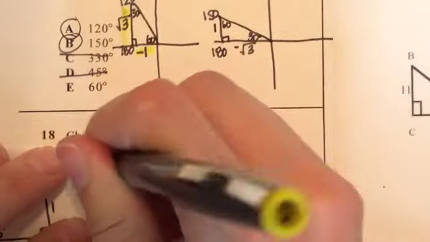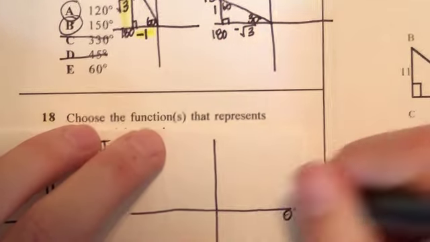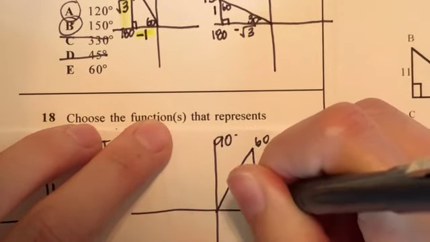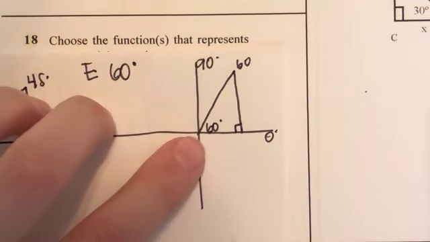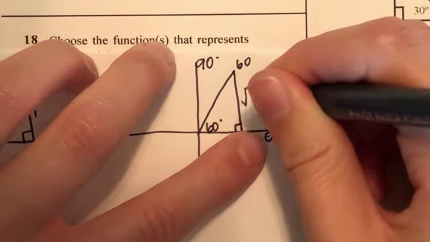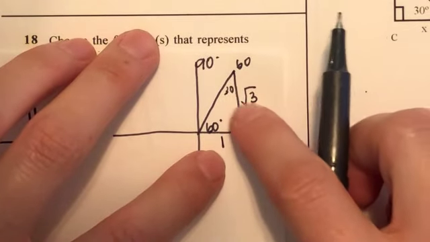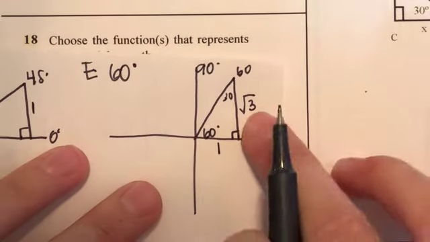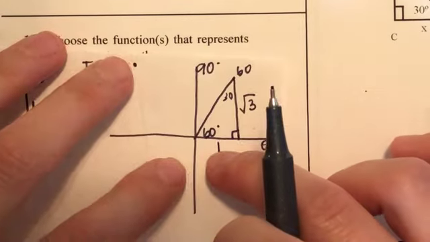And then last one, E, 60 degrees. If I were to put that 60-degree angle, it would be here, and this forms a 60-degree reference angle. So we're looking at sine of 60 degrees versus cosine of 60 degrees. So we know across from 60 is square root 3, and across from 30 is 1. And this square root 3 is 1 point something. It's a number greater than 1, and this is only 1. And so we do have sine is greater than the cosine.